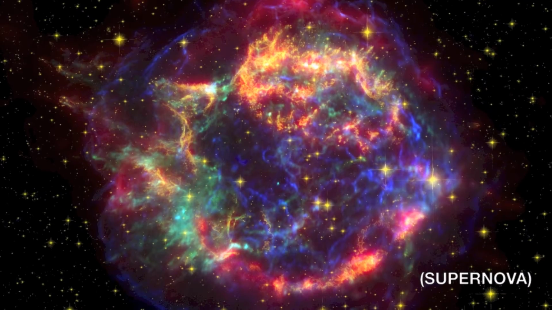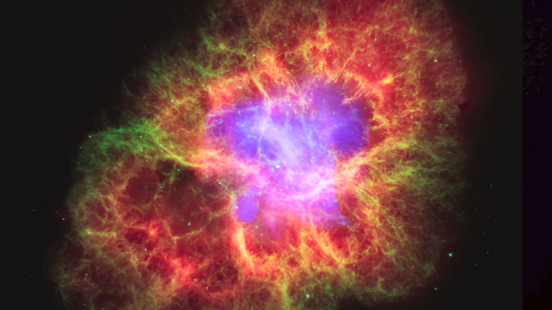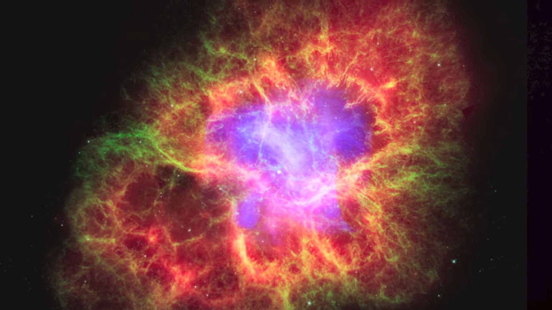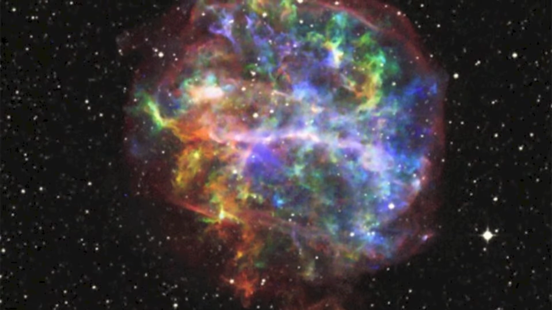A supernova is when an enormous supergiant star explodes at the end of its lifetime. The star must be at least 8 times the mass, but no more than 50 times the mass of our Sun in order for the explosion to happen.